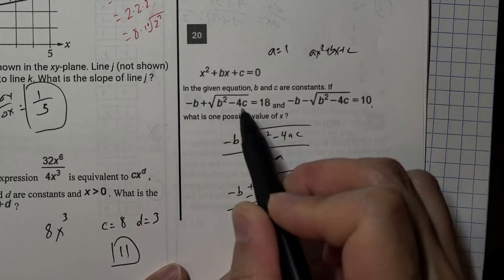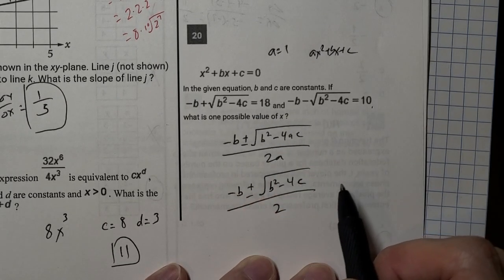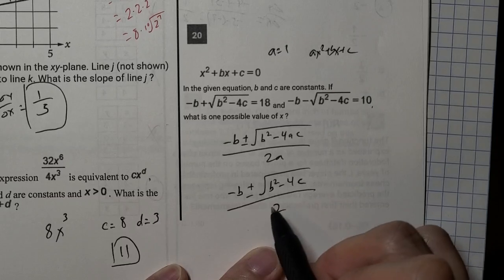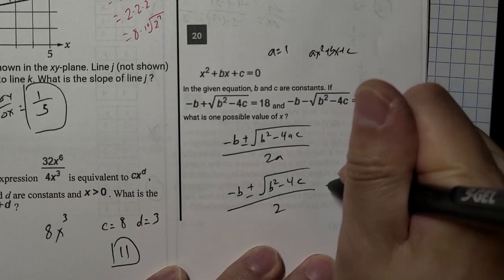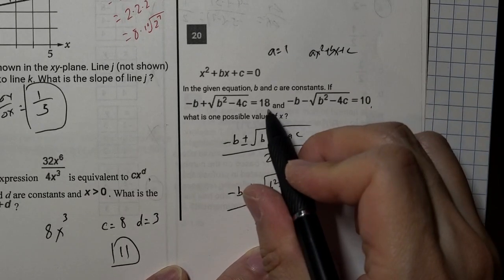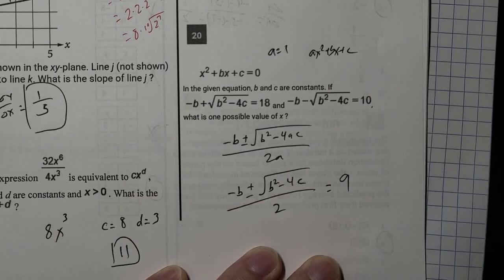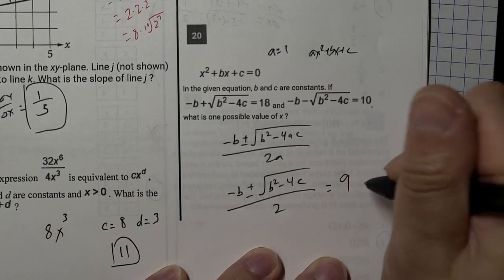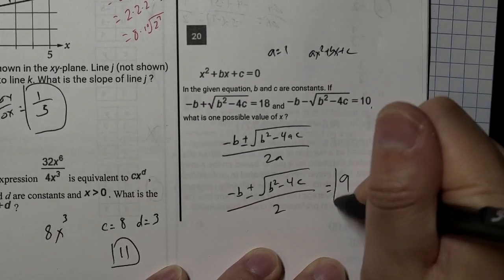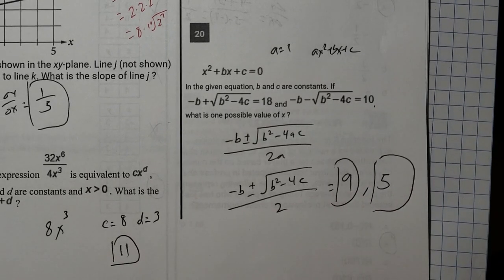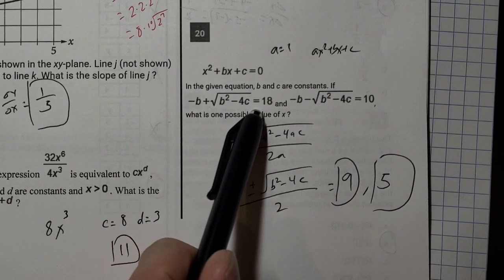So to get from here to here, this 2 got moved over, right? So to get back to here, it would be divide by 2, that would be 9, right? The other solution would be 5. So either one works. And that's exactly the right answer. Yep, see? Things should look familiar, hopefully.